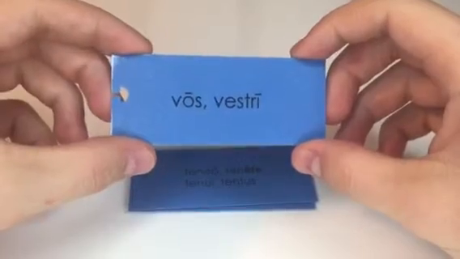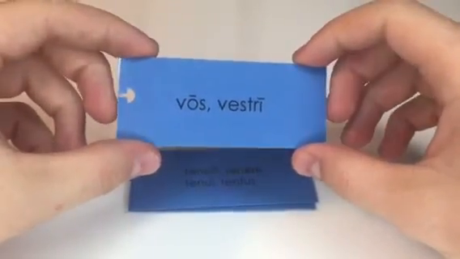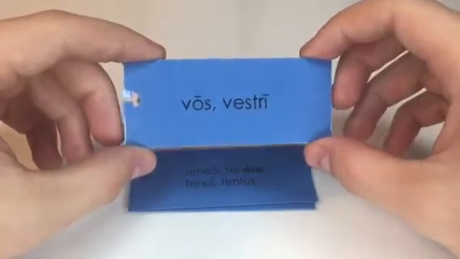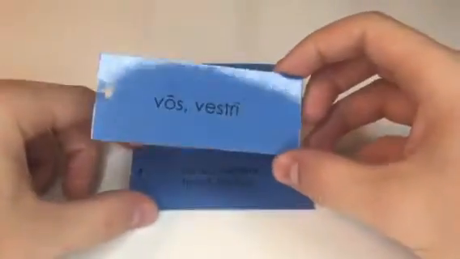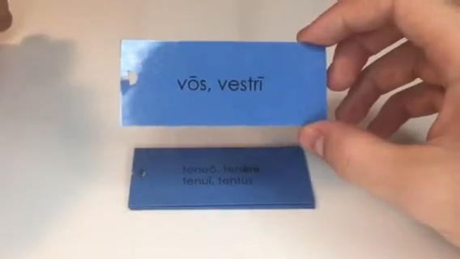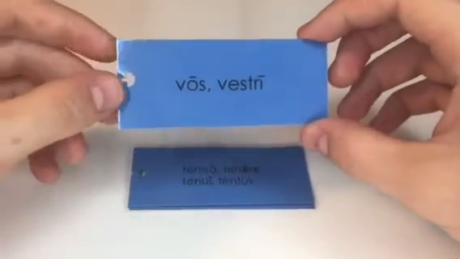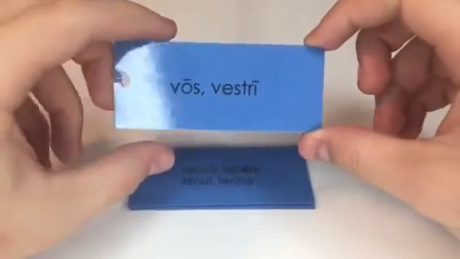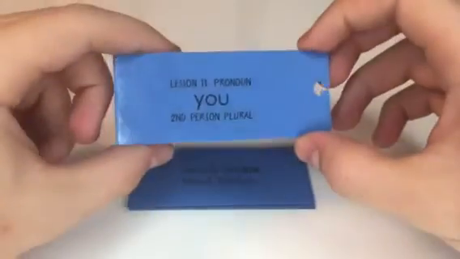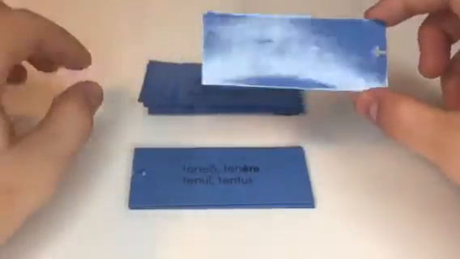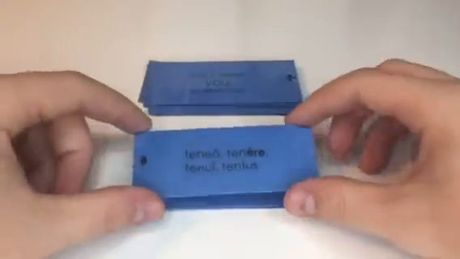Then we have vestri. Now, this one is the plural of the last word, but notice it looks a lot like that nos, nostri, that we saw from the first person pronouns. Now, you just have to remember that the one that starts with an n goes with first person, I or we. This one, the one with the v, goes with the second person. So this means you also, but this is the plural version of you. So talking about you as in like a group of people, you.